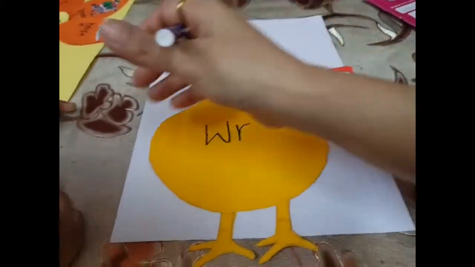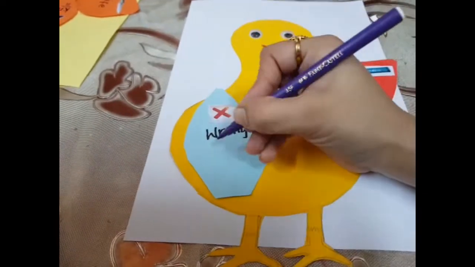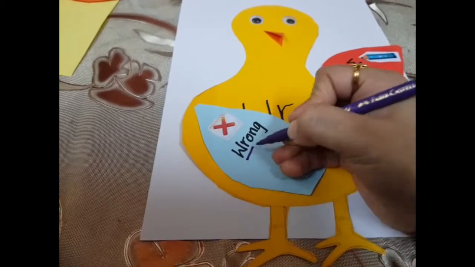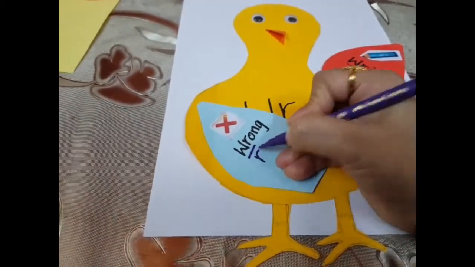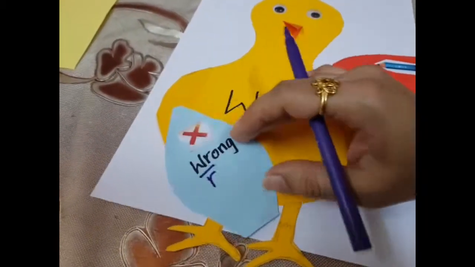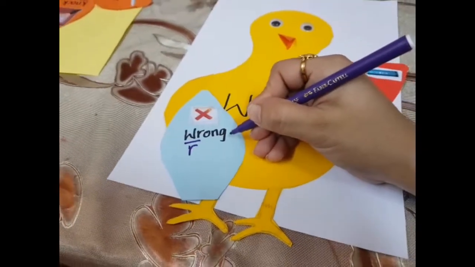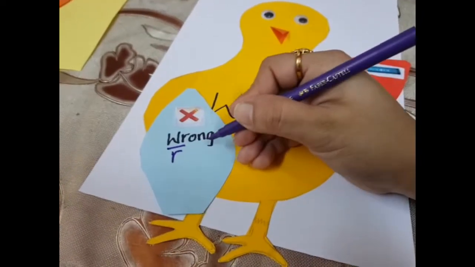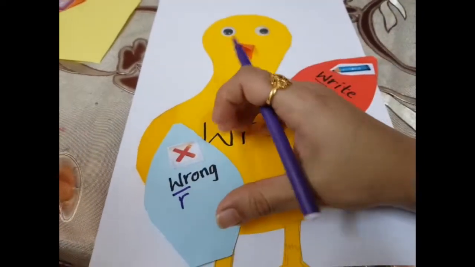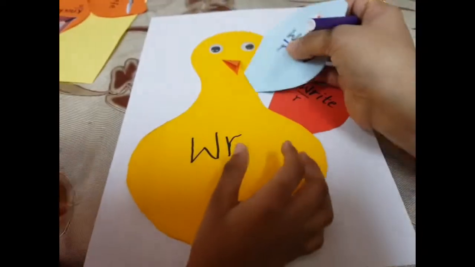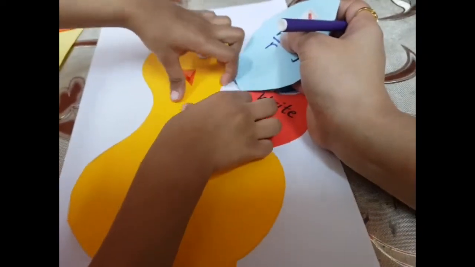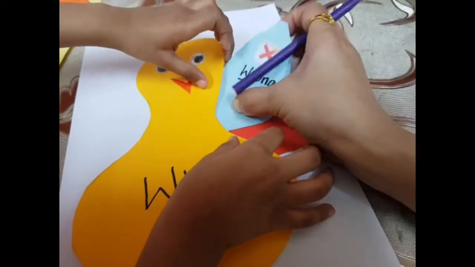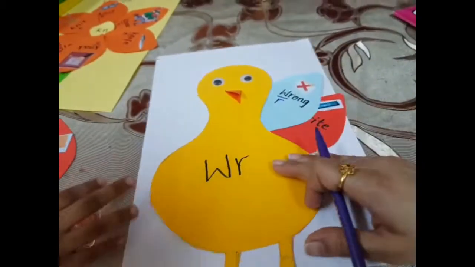Now next one. What is the sound of WR? R. It makes R sound. The sound of ON, on, and the sound of G. The sound of G is G. So WRONG. Wrong. Yes, wrong. Take up the next one.